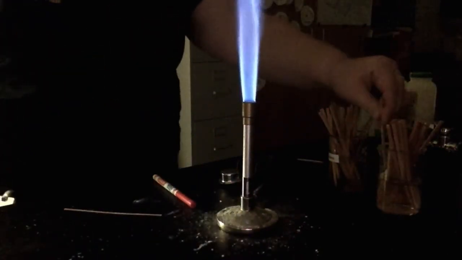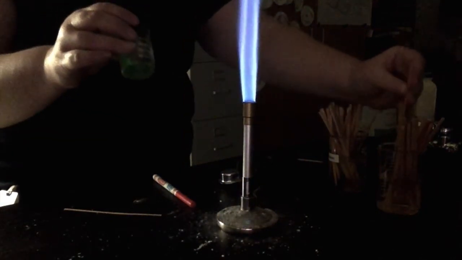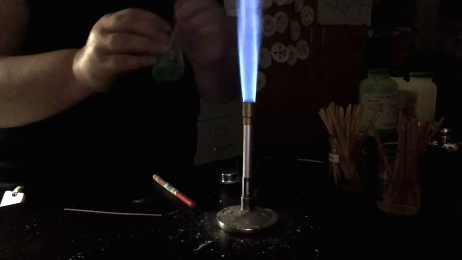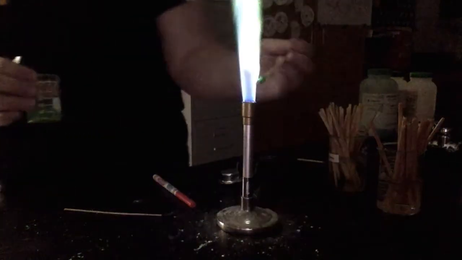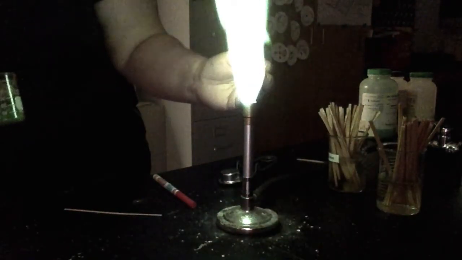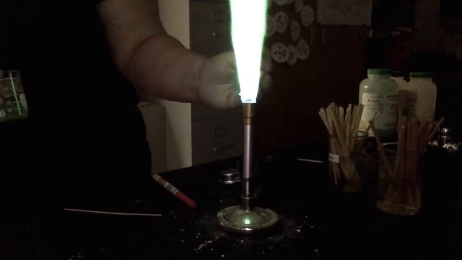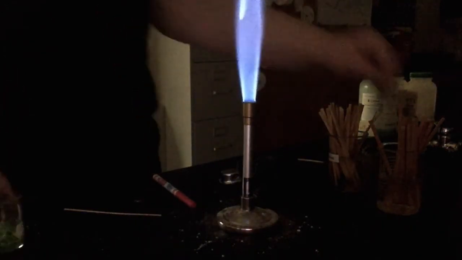And last but not least is copper, which starts out as a green, as opposed to the other three, which were all white. So our green chemical here produces a green flame. It's a blue-green flame. If you saw this in person, the outer edges are green and the inner is blue. Okay.